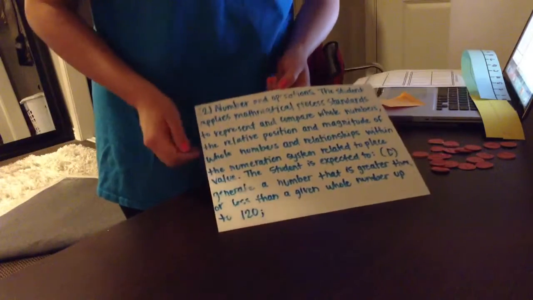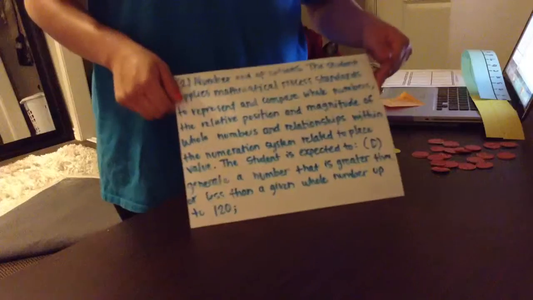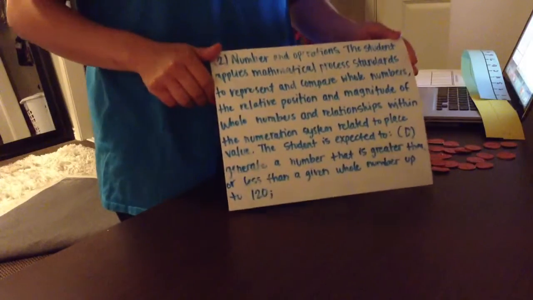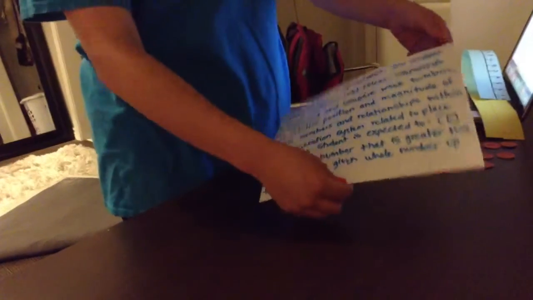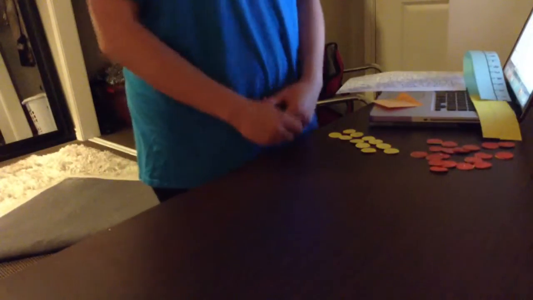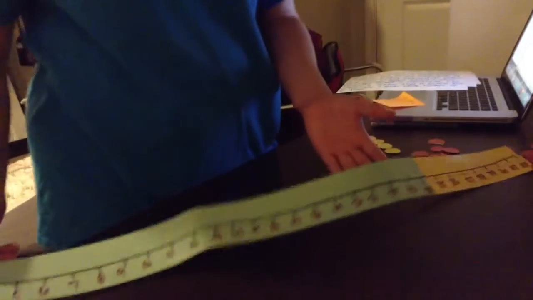So this is the objective for today, and we're going to set this aside so you can reference it, and we'll get back to that at the end of the lesson. So we are going to do this by solving a word problem using a concrete representational linear model, which would be our number line, and a concrete set model, which will be our double tin frames.